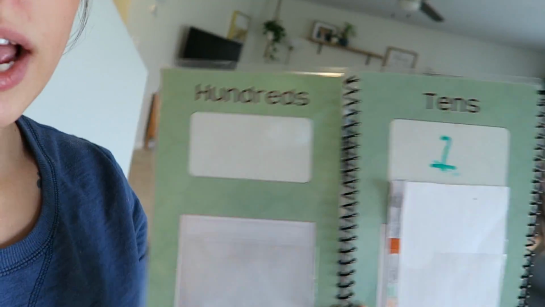So each of these things, like the calendar and the place value charts, those are things that we do every day together, and they're just regular routine things that help him to learn the days of the week, the months, and also place value. Every day he gets to fill in one of those, and when he gets a completed group of 10, it moves over into the tens category, and eventually it'll go into the hundreds as well. So we have been working on that every day.